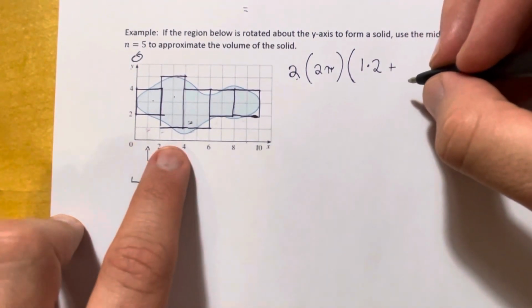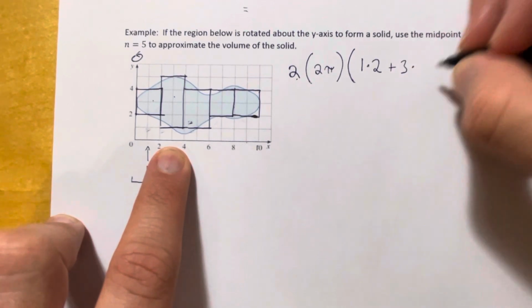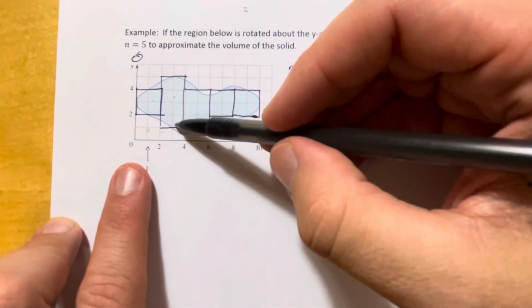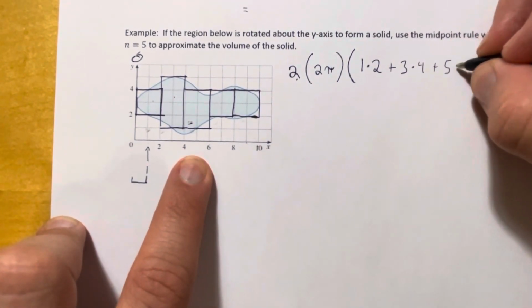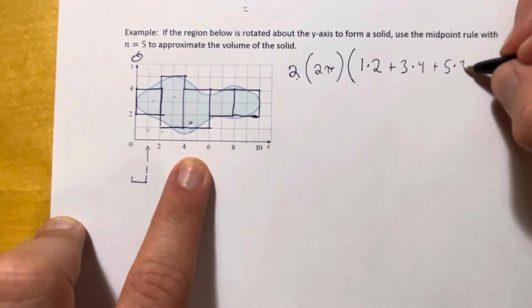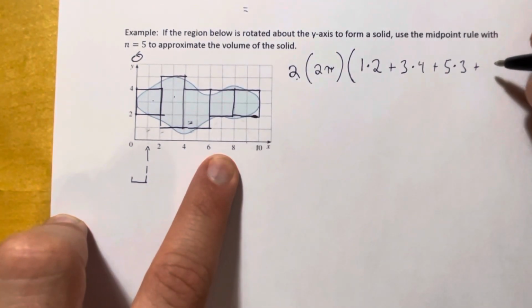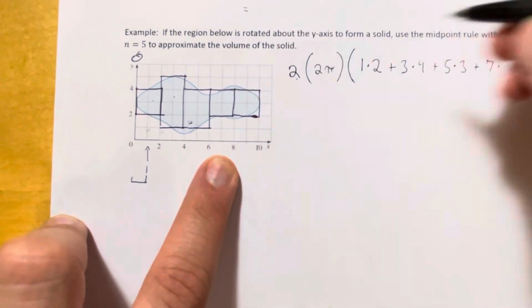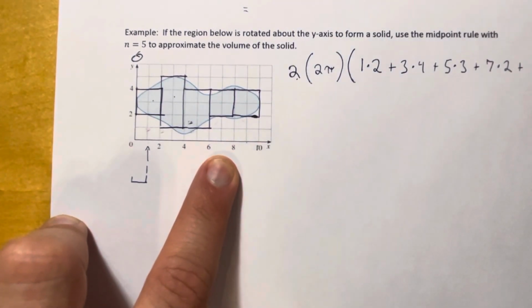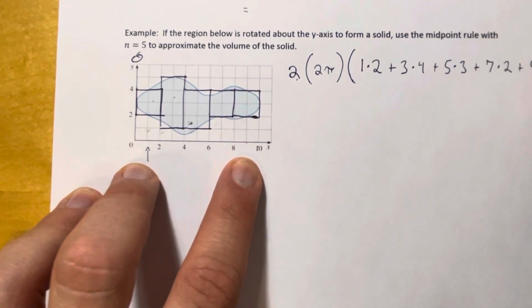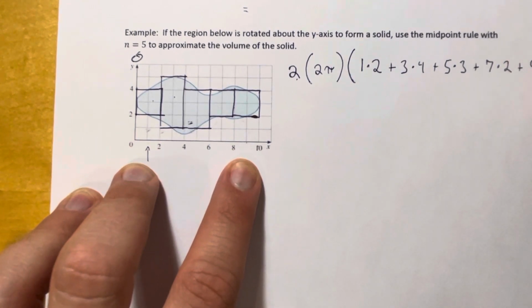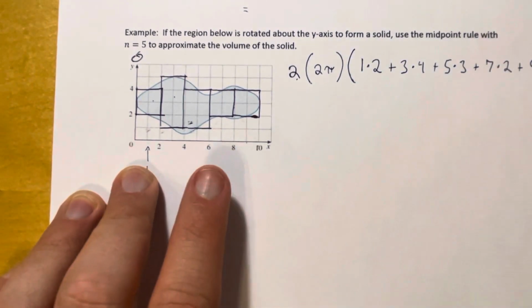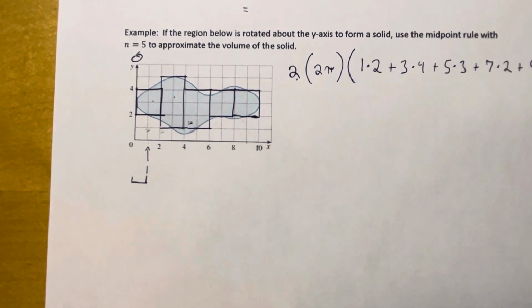Same thing for my next rectangle. The midpoint of that subinterval is 3. That's what is representing the radius here. Height of that rectangle is 1, 2, 3, 4. Plus the midpoint, which is 5, times the height of this rectangle, which I can see is 3. Plus the midpoint here, which is 7, times the height of this rectangle, that's 2, plus the midpoint here, which is 9, times the height of that rectangle, which is, sorry, not 18, I was doing the multiplication ahead of time, it's 2.